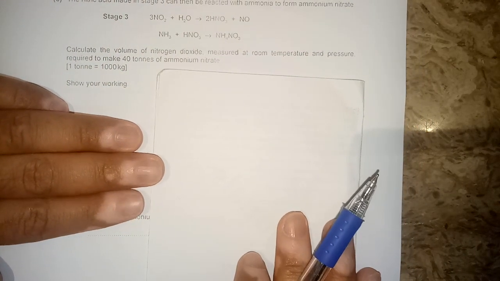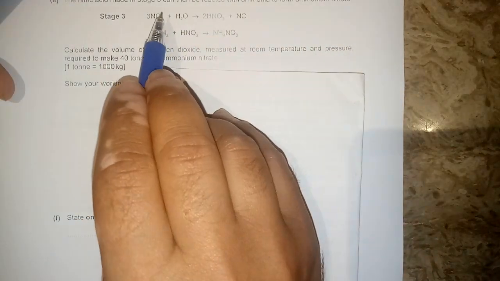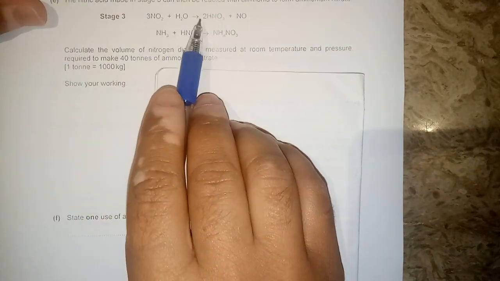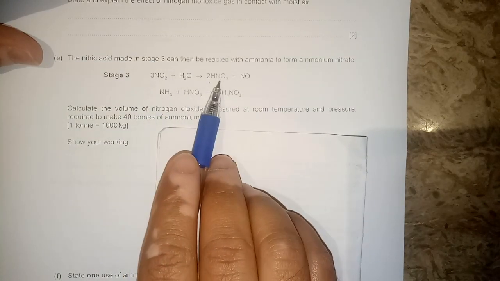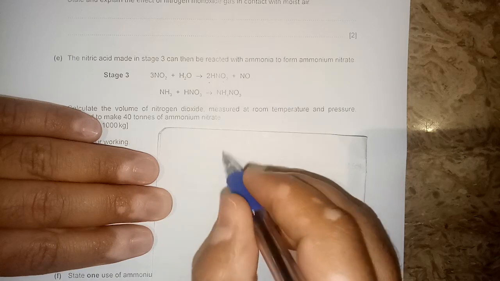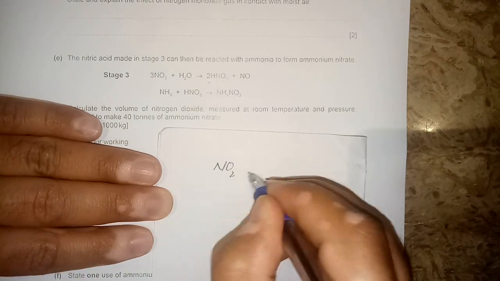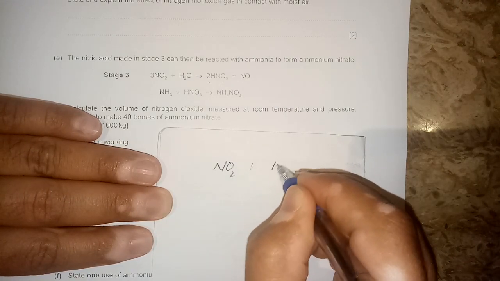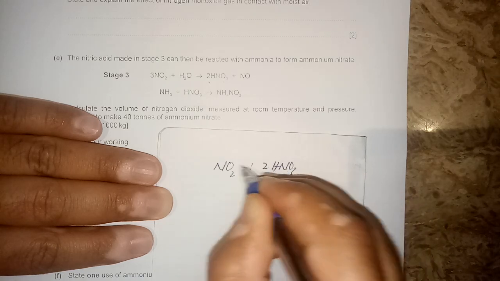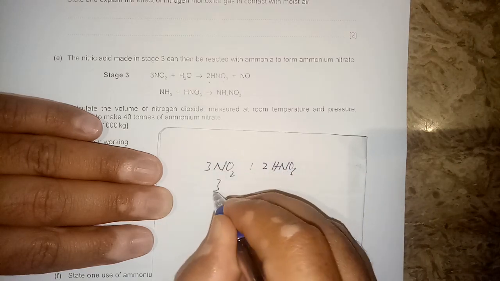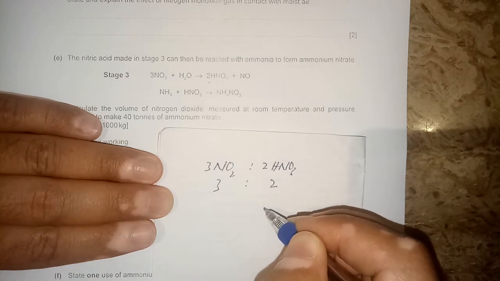Here I'm trying to solve this question. For this, you have to understand that nitrogen dioxide is involved in making nitric acid. So the ratio of NO2 to HNO3 is 3:2.